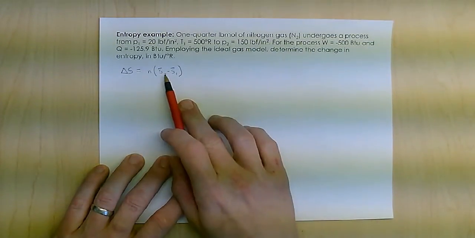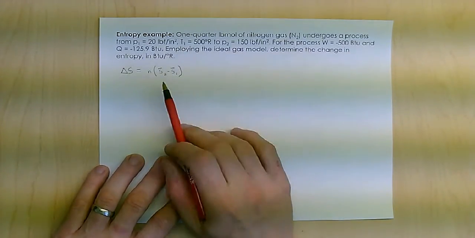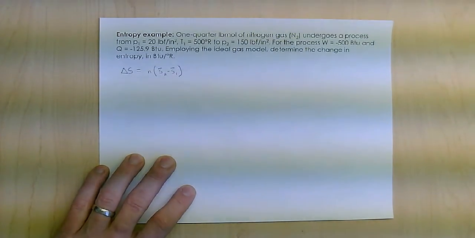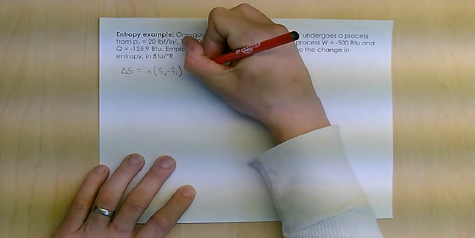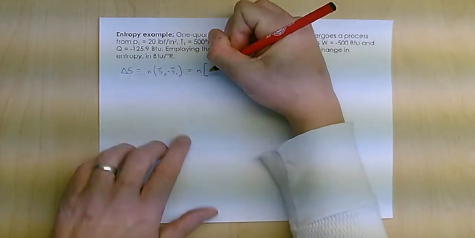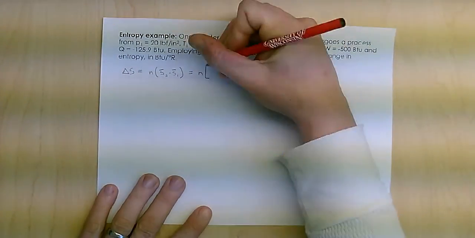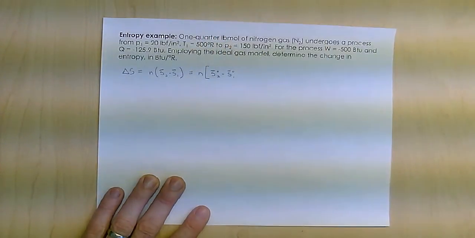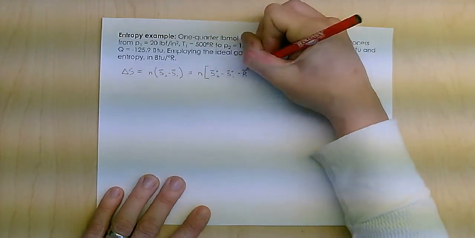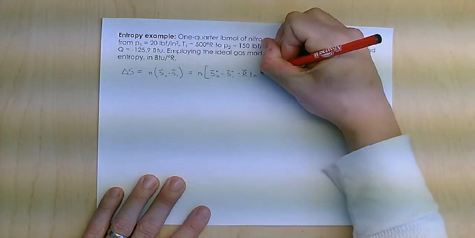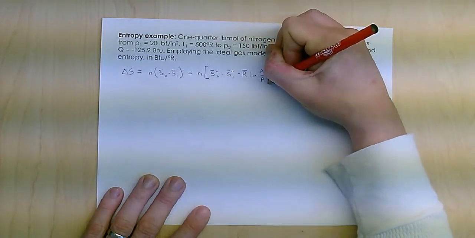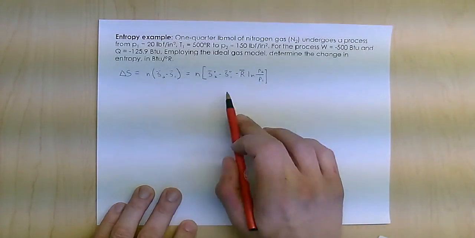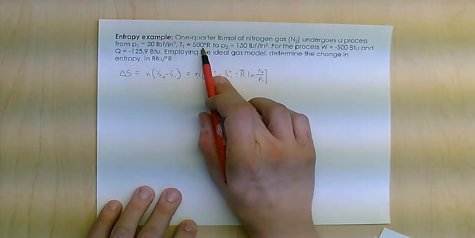Now, I can look up S1 because I know the temperature. I need S2 to find that. I'm also going to be looking up those S0 values in the table. So I am going to get N times, and the equation that I'll use for this is S bar naught 2 minus S bar naught 1 minus R bar times the natural log of P2 over P1. Because the values I'm actually going to look up are these S0 values, not the actual change in entropy that I'm looking for. Again, I'll be able to look up 1 because I have the temperature.